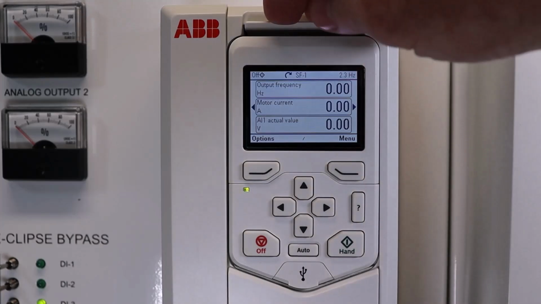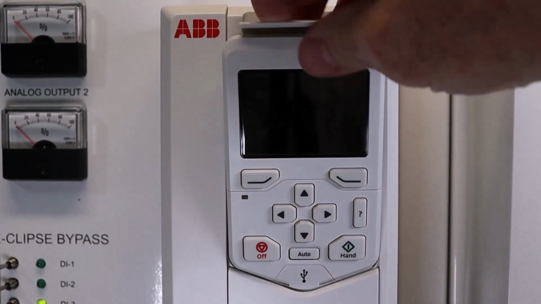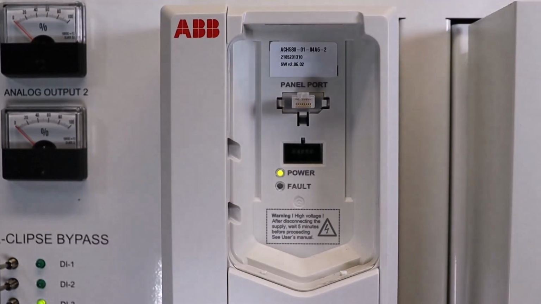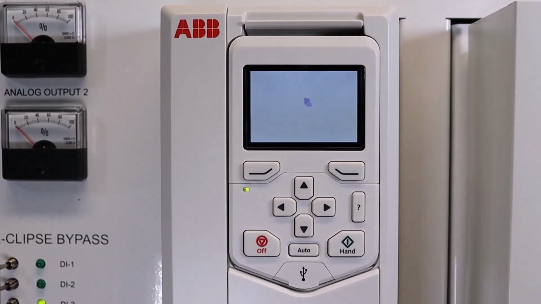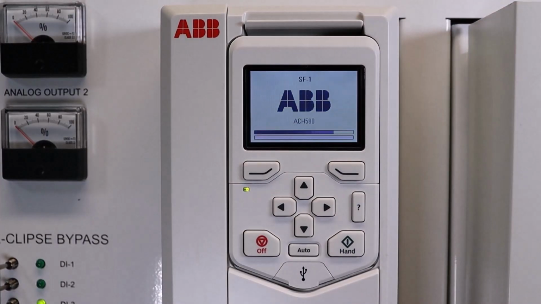If I was to remove the keypad right now, the drive would fault. So I'll remove it right now. I'll wait a couple seconds. It's going to realize that it doesn't have the keypad controlling it anymore, and the drive should fault out. There's the fault light right there. Okay, let's put the keypad back in. Now the keypad goes back in. Takes a moment to bring it up.